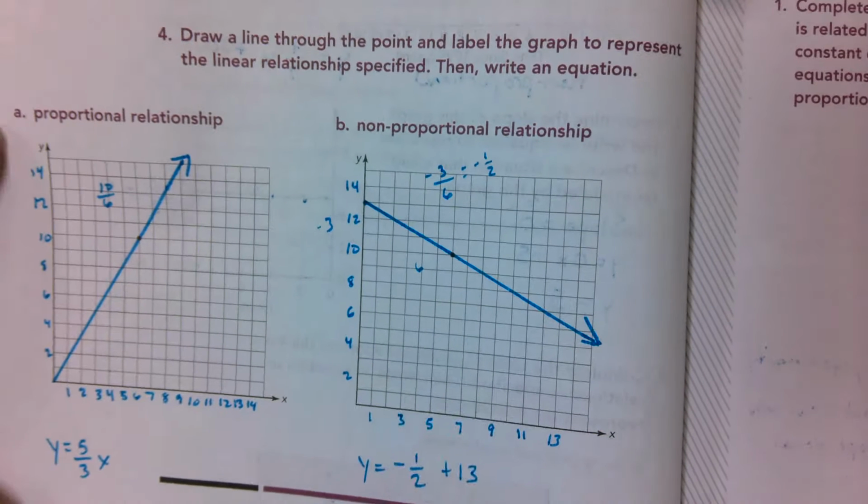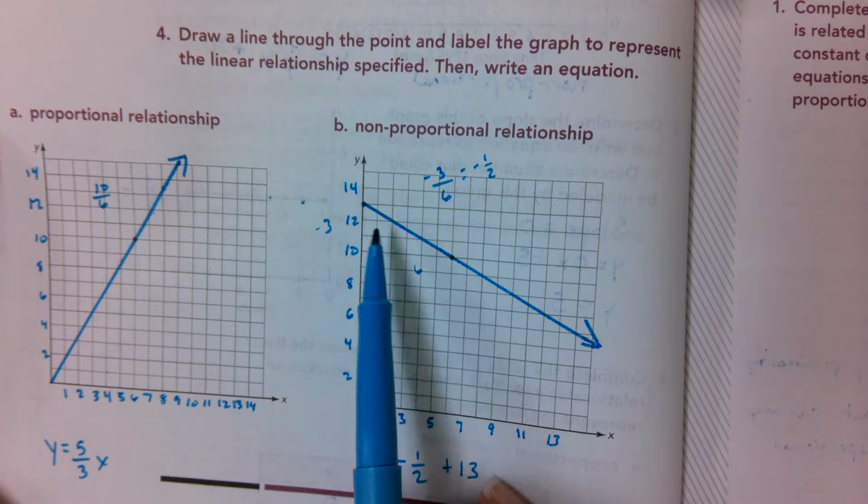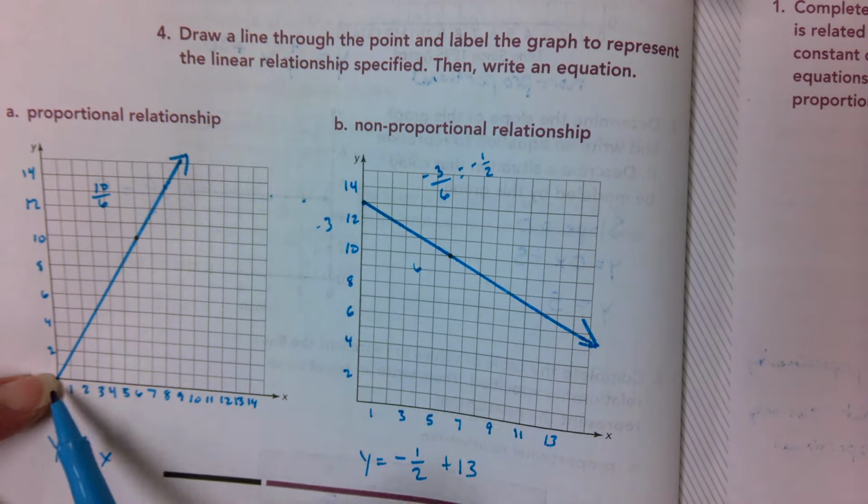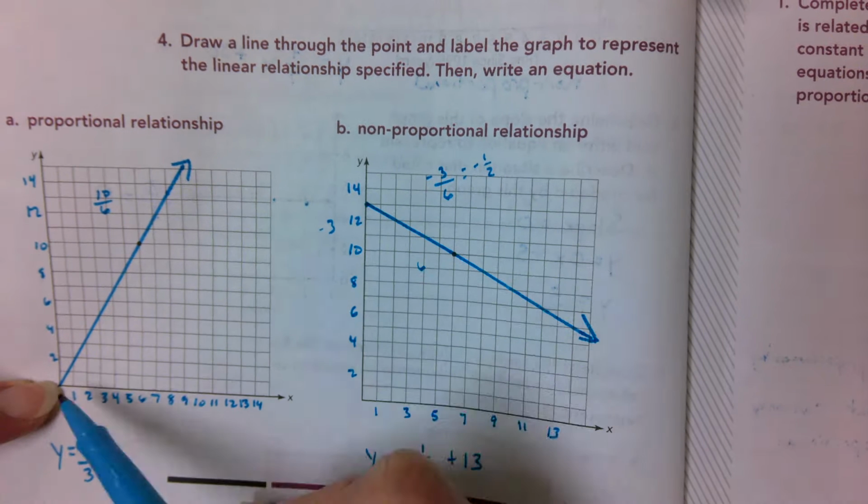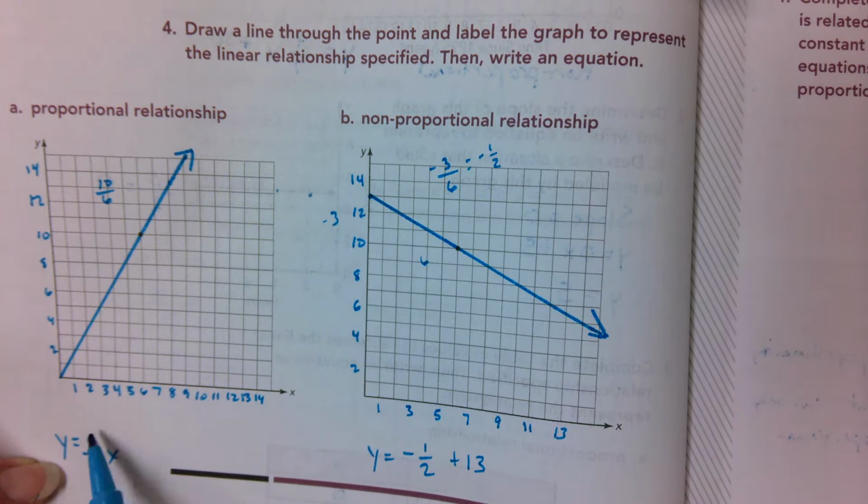And then here, I've got my points, and I just need to do a proportional relationship. So your line should look exactly like mine here. And my equation is y equals 5/3 x.